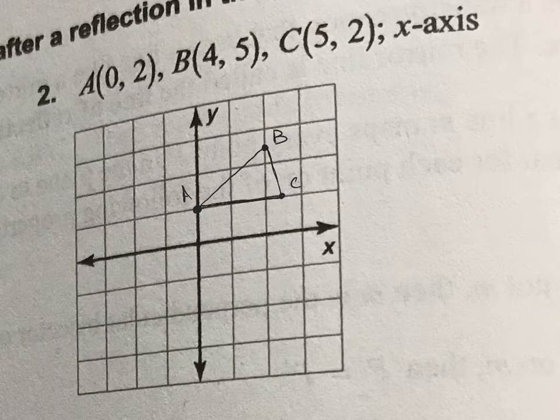In Notability, if you draw a straight line and hold it, it'll make it straight. I wish this did that. Oh, this is Edu Creations. Or no, Explain Everything is what this is. Edu Creations is another app like this.